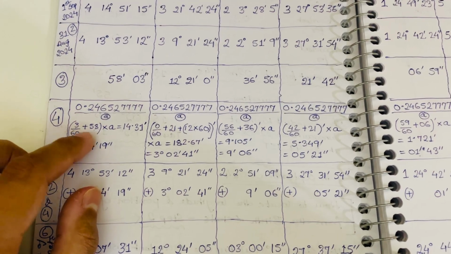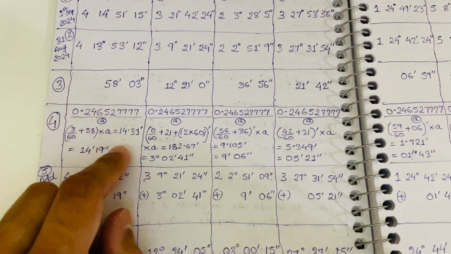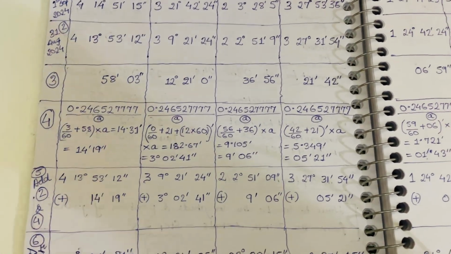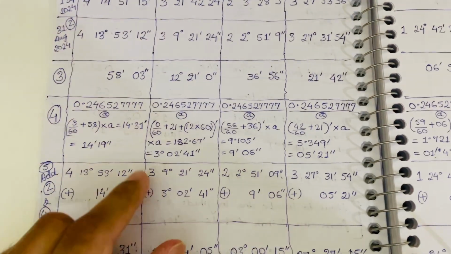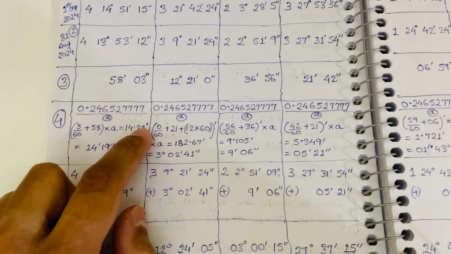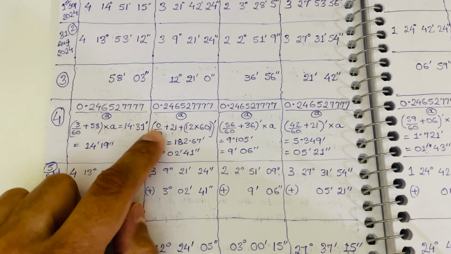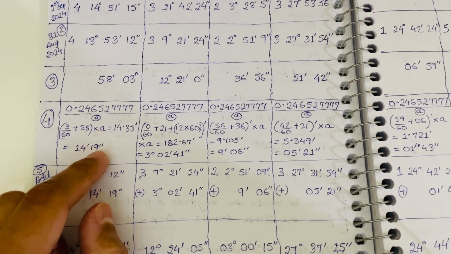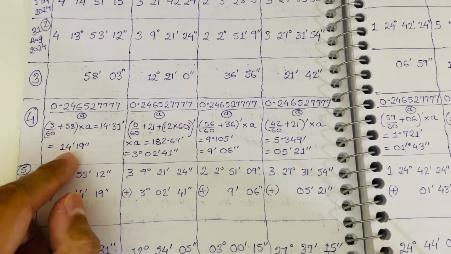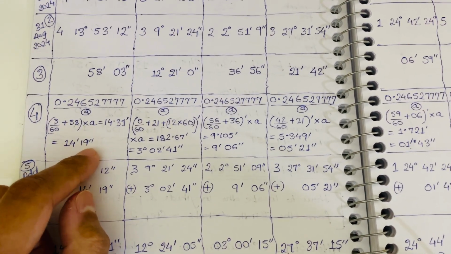So 3 by 60 plus 58, into A, for simple, you can use your calculator. So you will get 14.31 minutes. It means 14 minutes, and 0.31 multiplied by 60 gives 19 seconds. So this calculation yields the value of 14 minutes and 19 seconds.